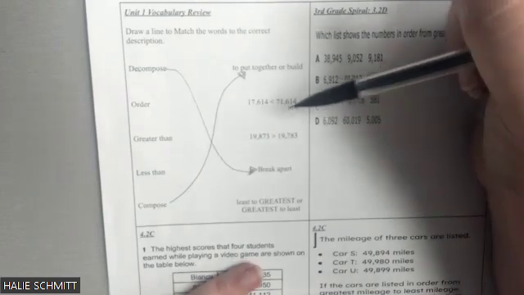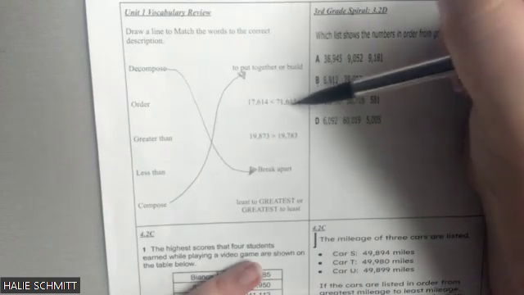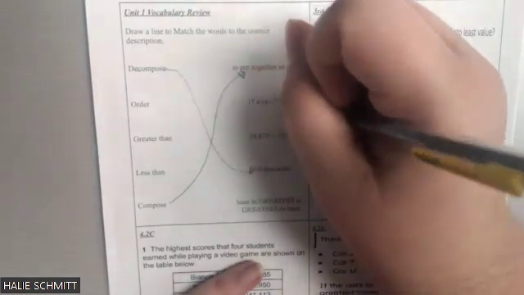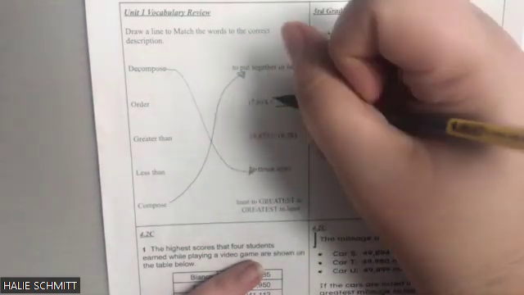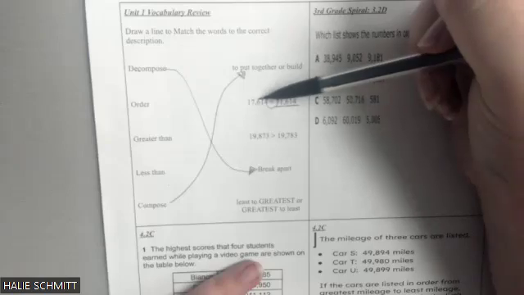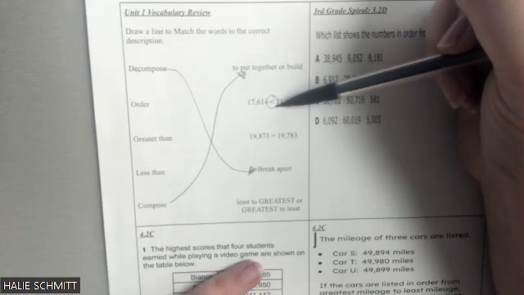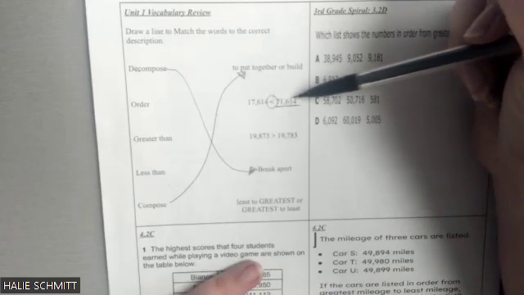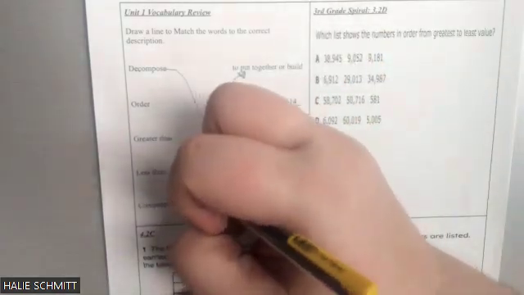It's going to be the 7, right? And so what we know of our greater than less than sign is that greater always eats the larger number. So we've already determined that this is our larger number. So the way that we read that is 17,614 is less than 71,614.